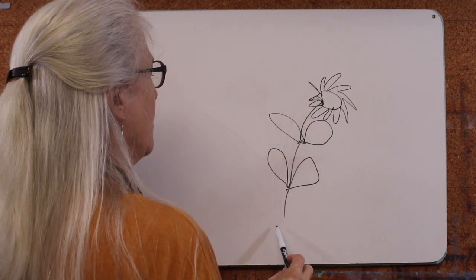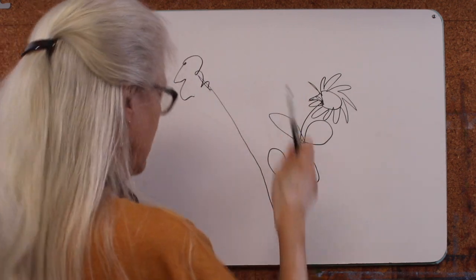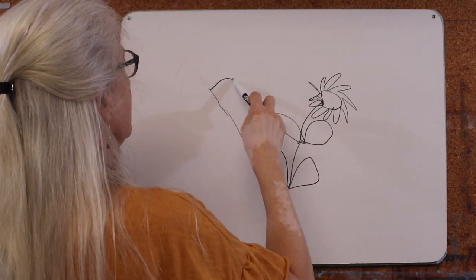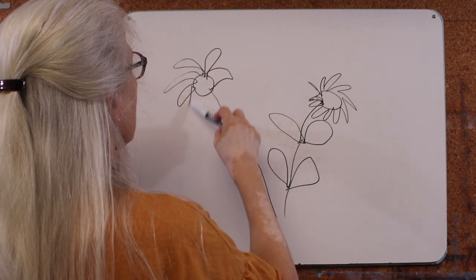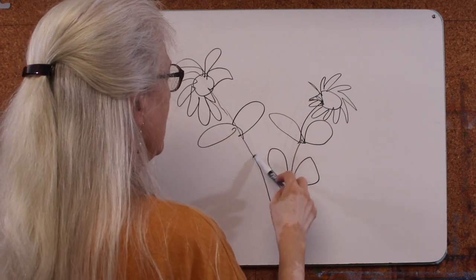We're going to do a flower. We're going to do another flower. That's just too bad. Get some more leaves coming in here.